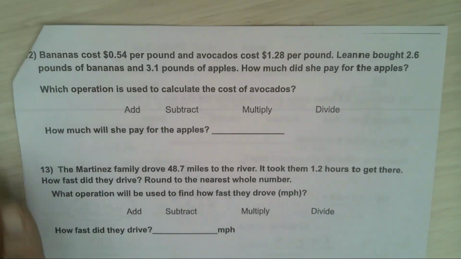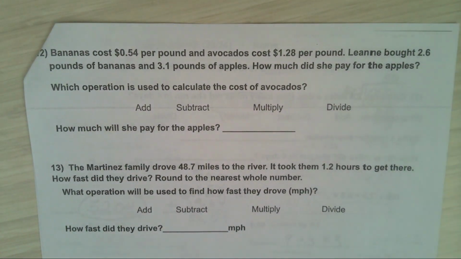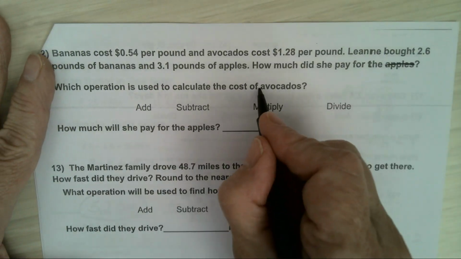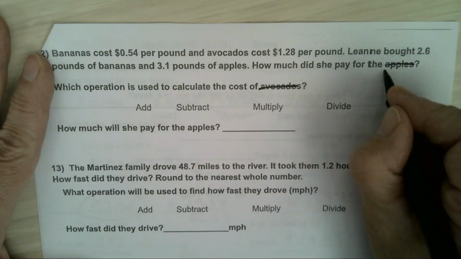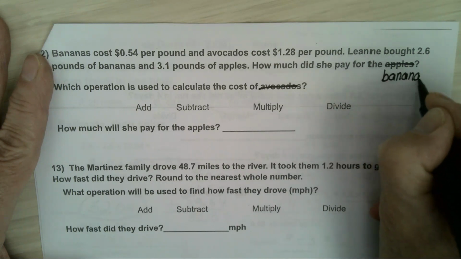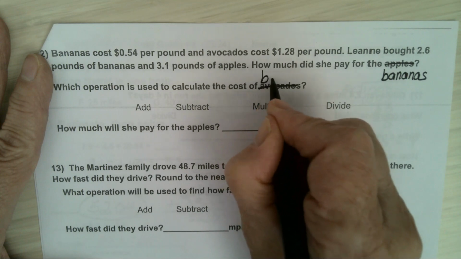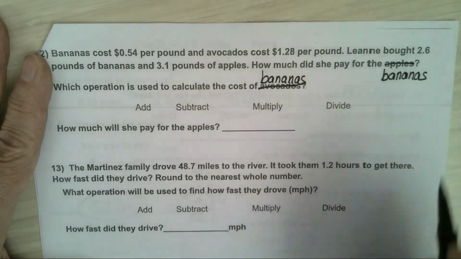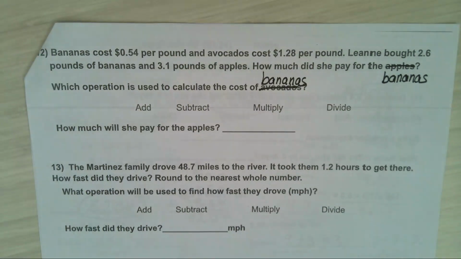Here in number 12, there is a mistake, and we're going to change apples there and the word avocados here to bananas. Okay, what do you do to figure out how much it's going to cost for bananas in this problem?